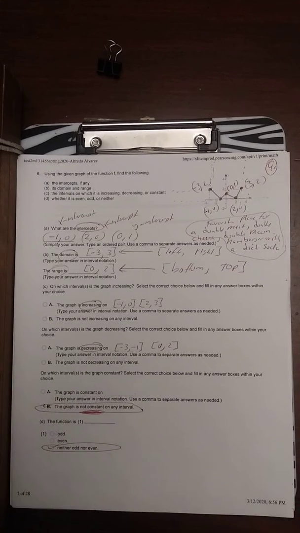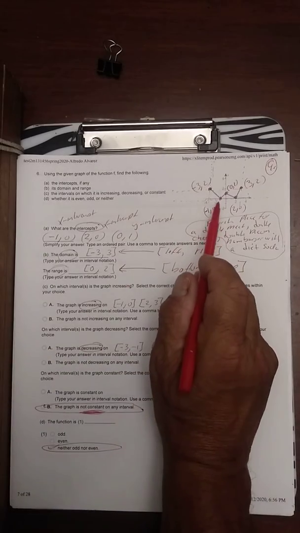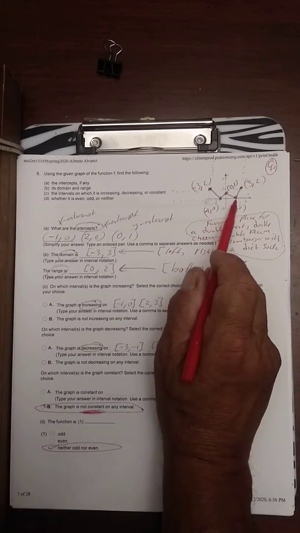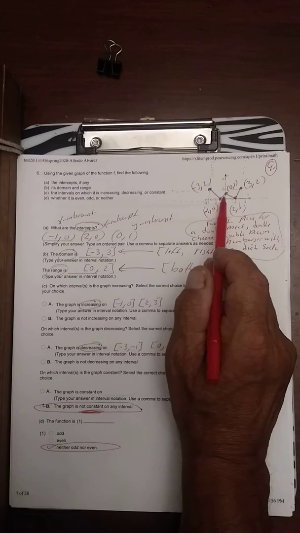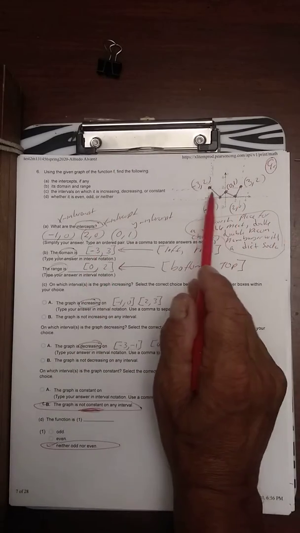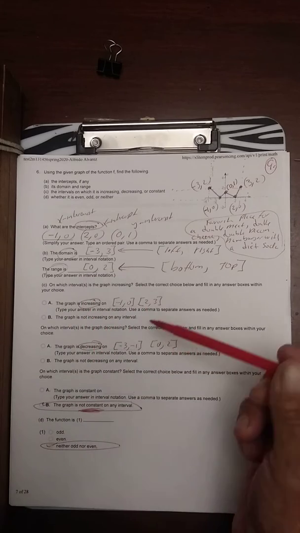Alright, this one. The graph's already there. So now a question. What are the x-intercepts? X-intercepts are negative 1, 0, and 2, 0 right there. Y-intercept is going to be 0 and up 1. So now, domain, that means left and right. Well, it goes to negative 3, and it goes to positive 3. So the domain is going to be from negative 3 to positive 3. Range, bottom and top. So the bottom of the graph goes to 0 all the way up to positive 2. From 0 to 2.